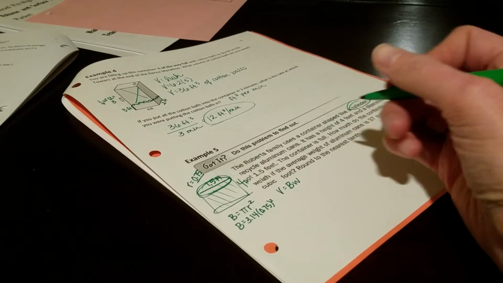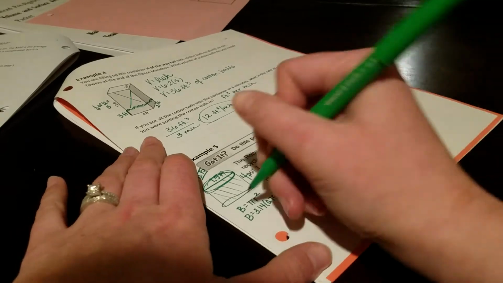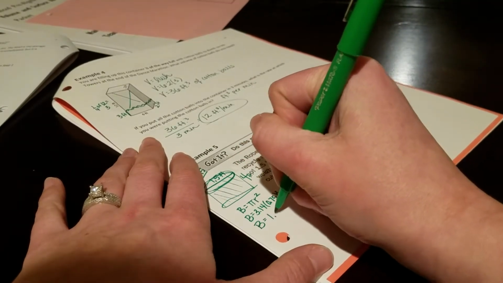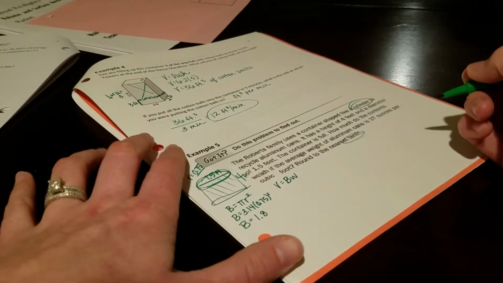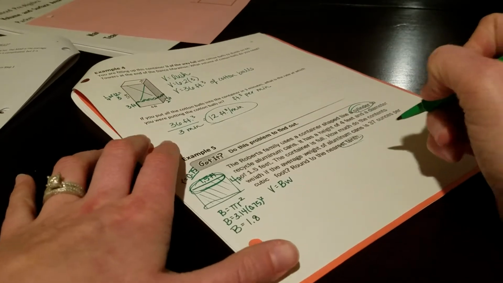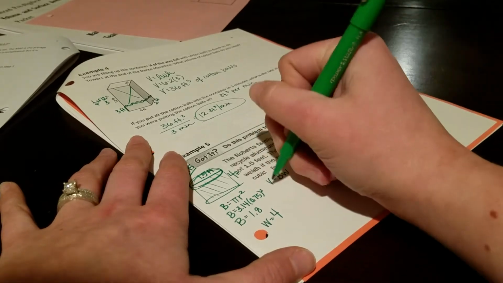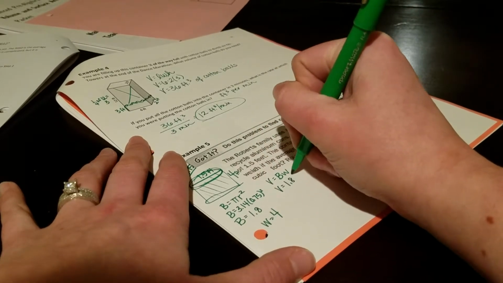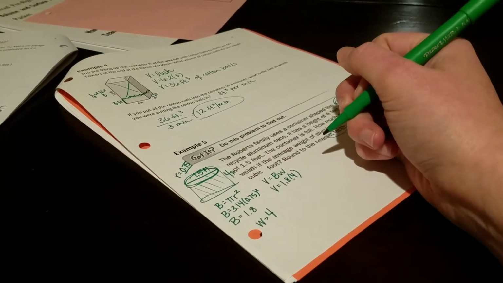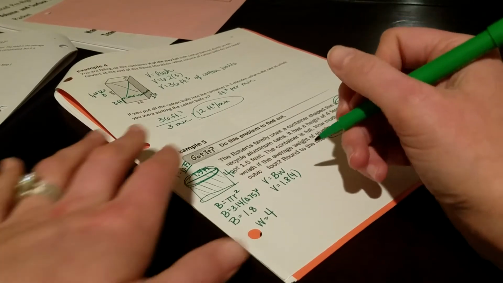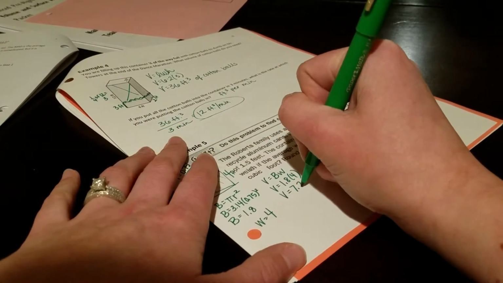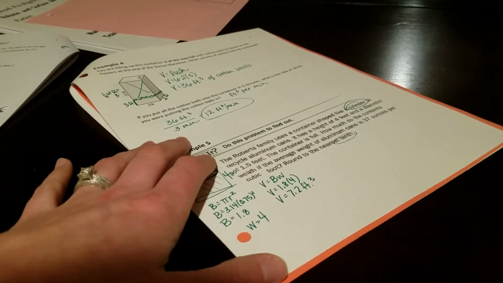And that gives us, we're going to be rounding to the nearest tenth, so B is 1.8 then. I got 1.76625. My W is the height, which is just 4. So my volume is 1.8 times 4, which will be 7.2 cubic feet.